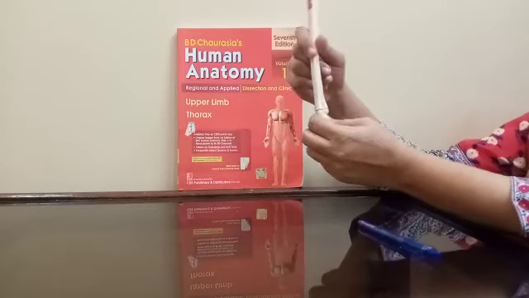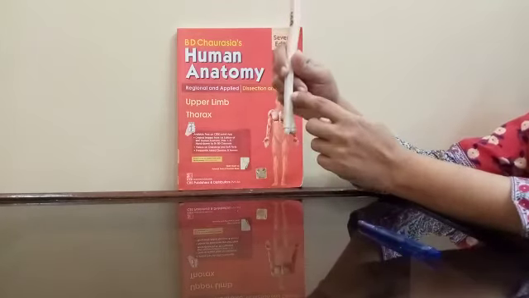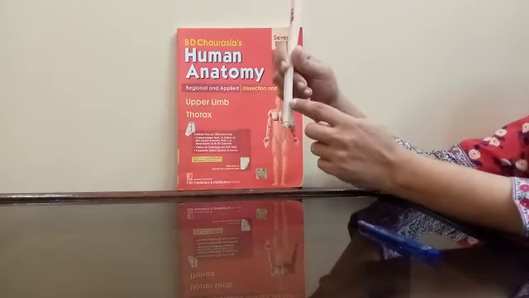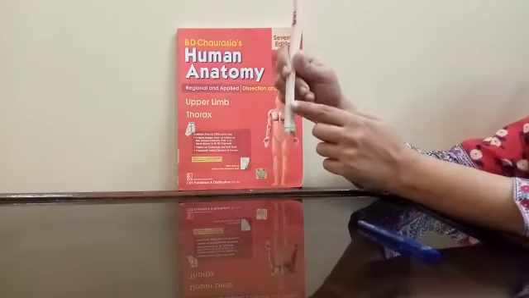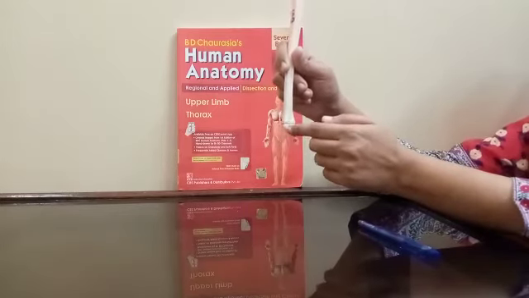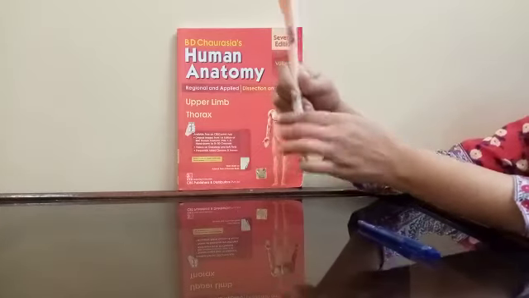Now posteriorly, between the head and the styloid process, there is a groove for the passage of a tendon, the tendon of extensor carpi ulnaris.